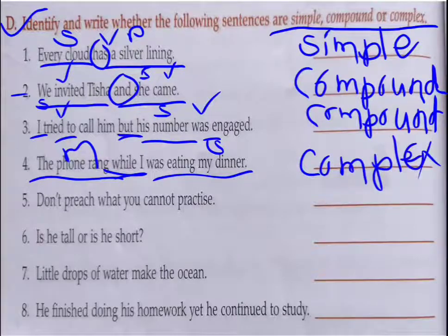Students, if you find difficulty identifying the main clause and subordinate clause, it's very easy for you to just identify the conjunctions. If there is a conjunction like and, but, yet, therefore, so, it's a compound sentence. If there is a conjunction like while, whom, unless, although, because, it's a complex sentence. Don't preach what you cannot practice. Which conjunction is used? So here it's once again a complex sentence.